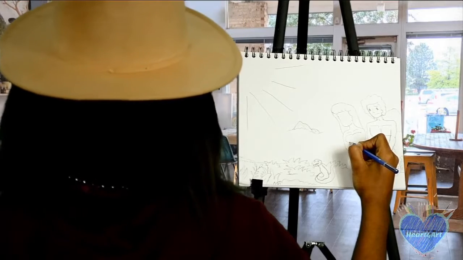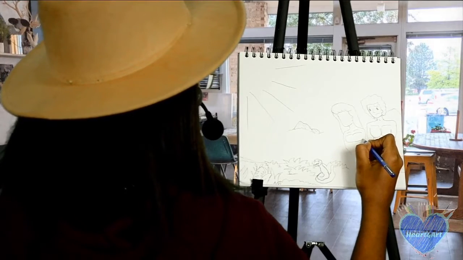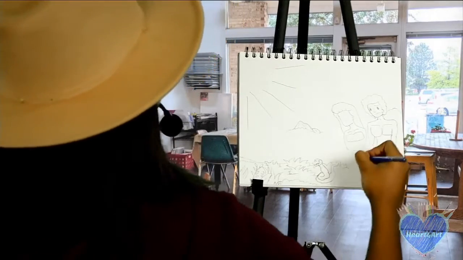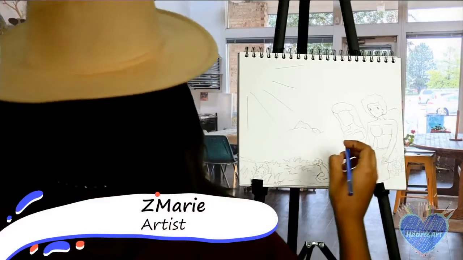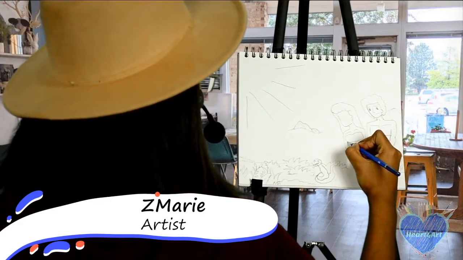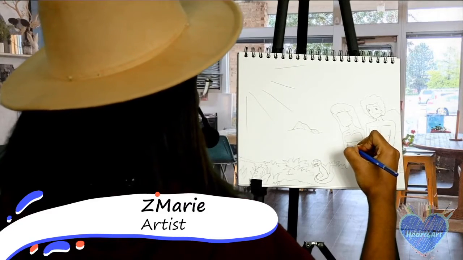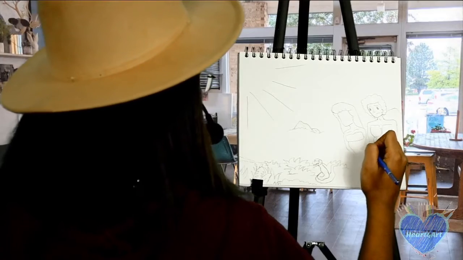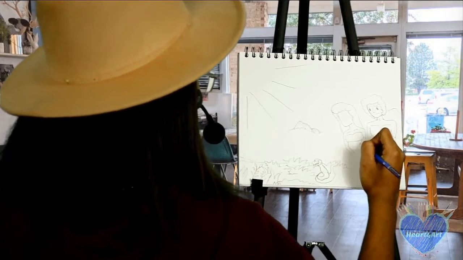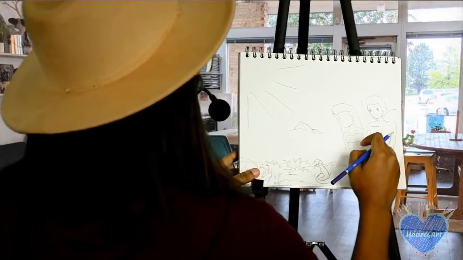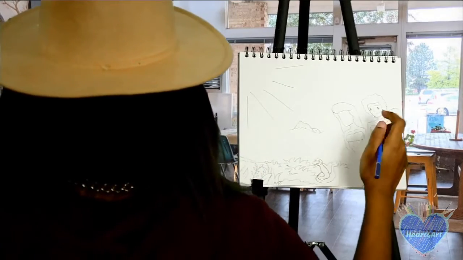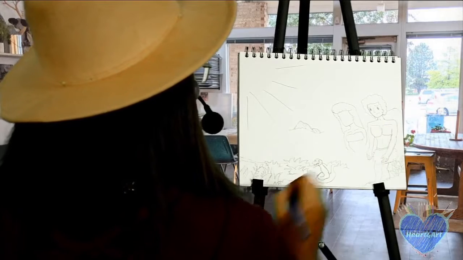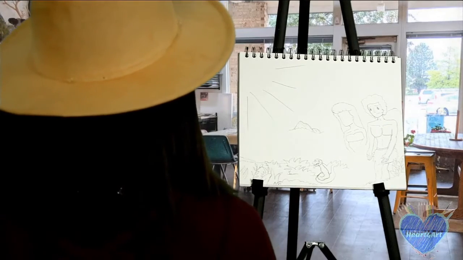Down. Connect. Gonna make that line right there since her arm is actually going to come down on that side, okay? I'm going to continue the arm over here. Move this a little bit. Okay.